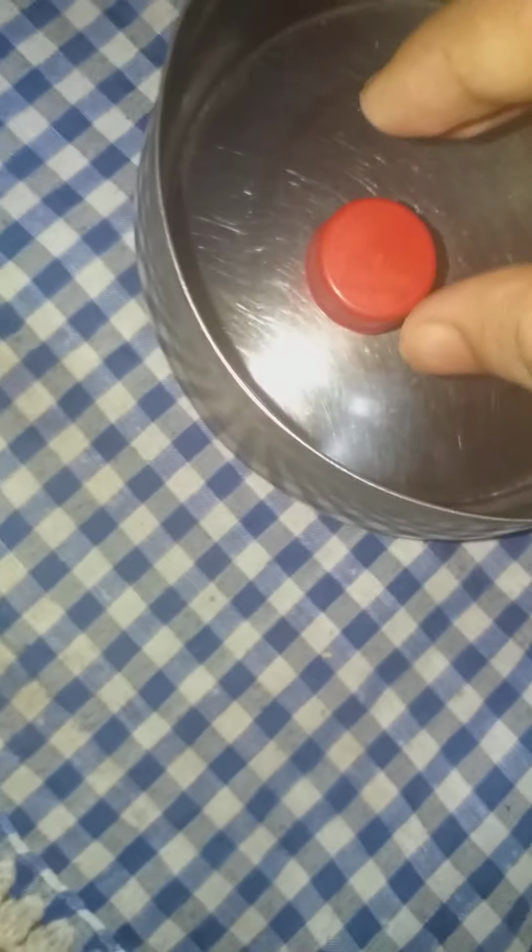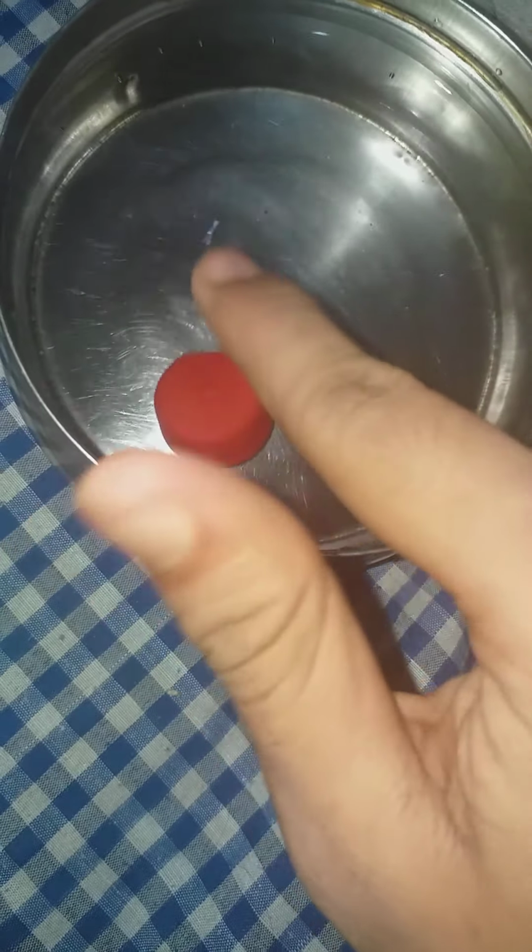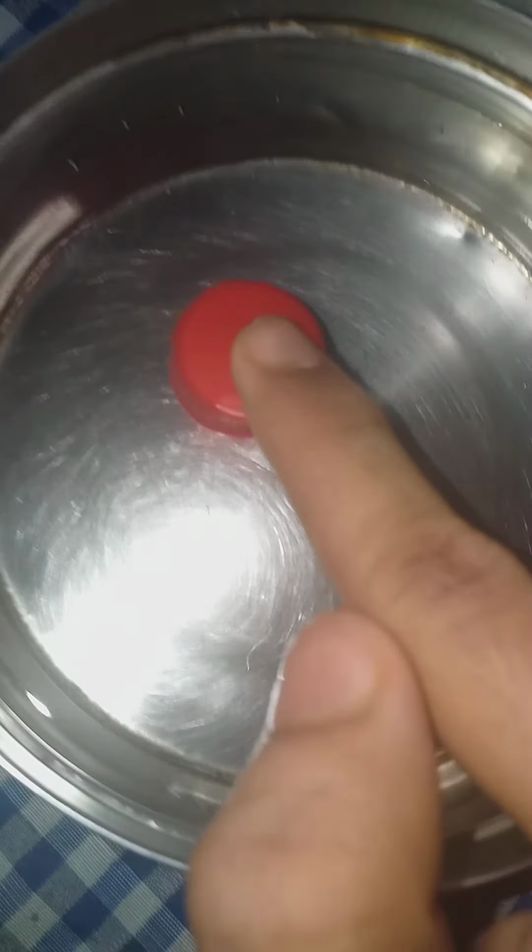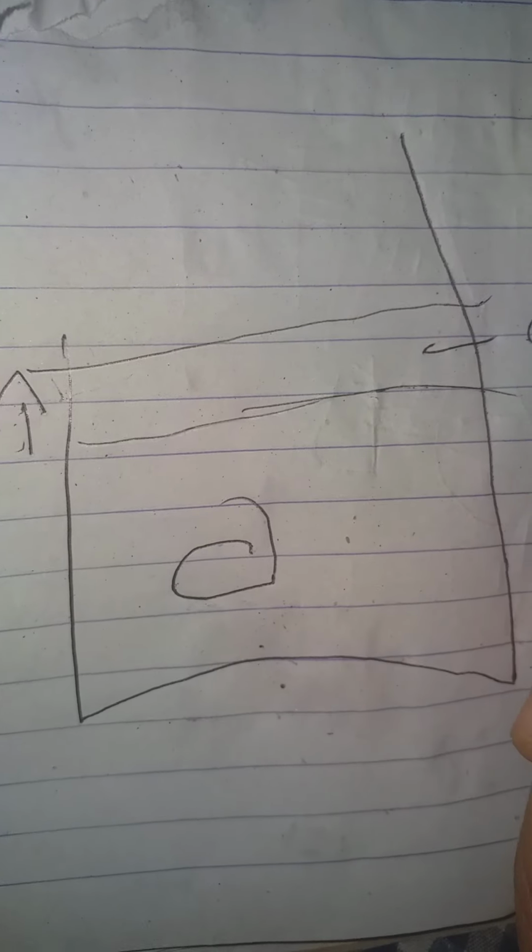Practical examination only. If we insert it, then some amount of water will be displaced, and some amount of water rises. That water which rises is called displaced water.